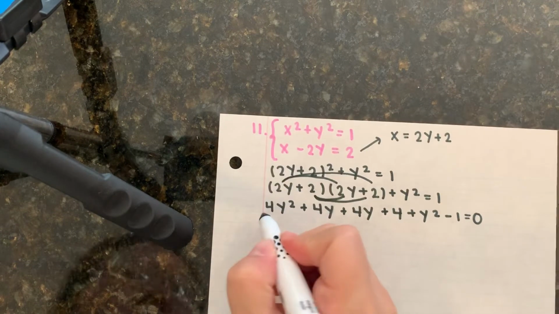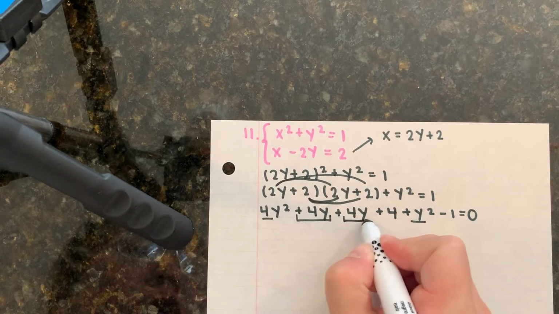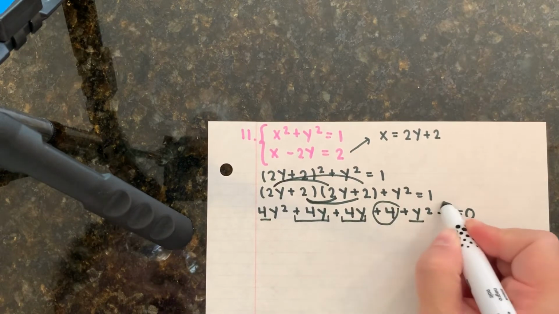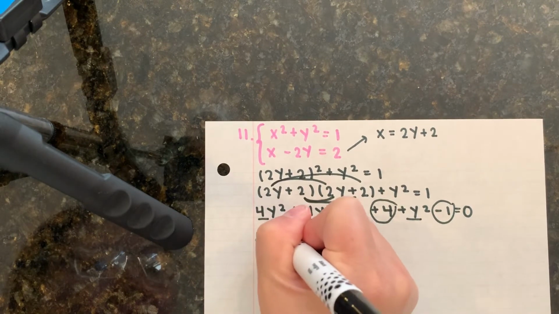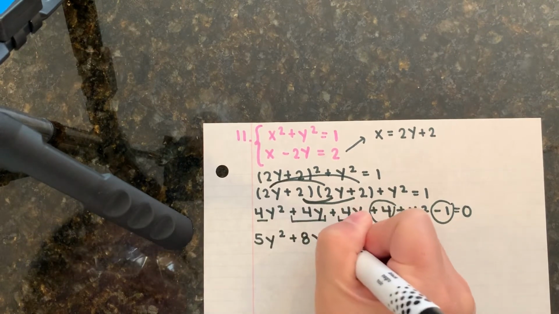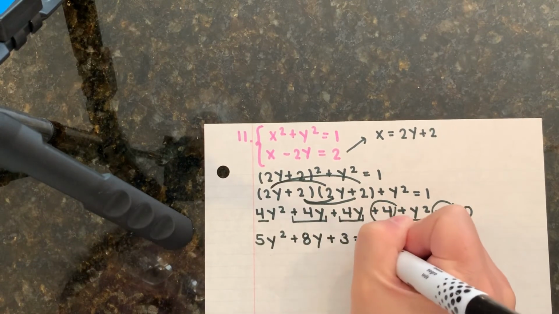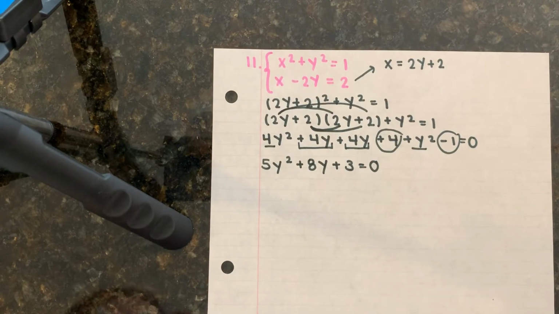Now I'm going to add my y squareds together, add the 4y's together, and then add my 4 and my negative 1. That would give me 5y squared plus 8y plus 3 equals 0. Now we have to solve for y, and we're going to solve for y using the quadratic formula.